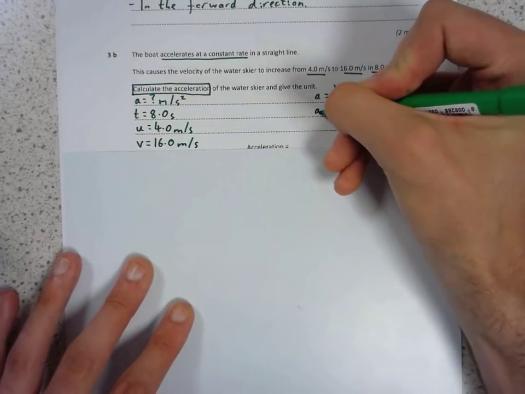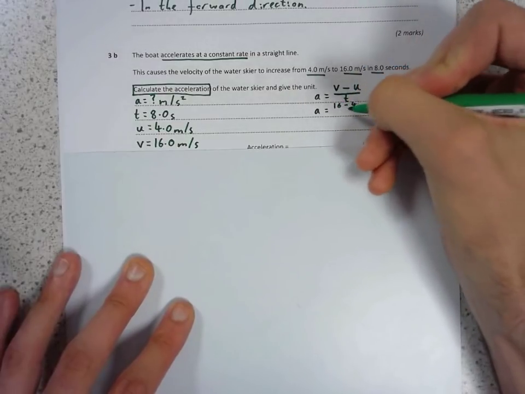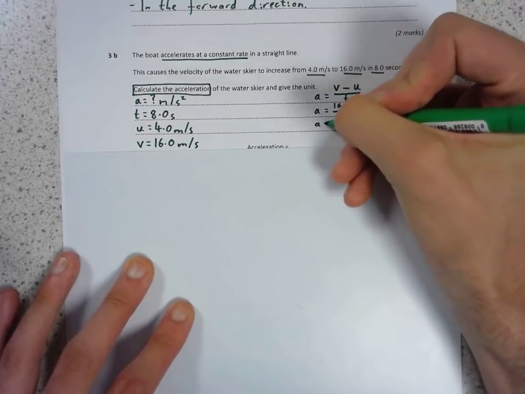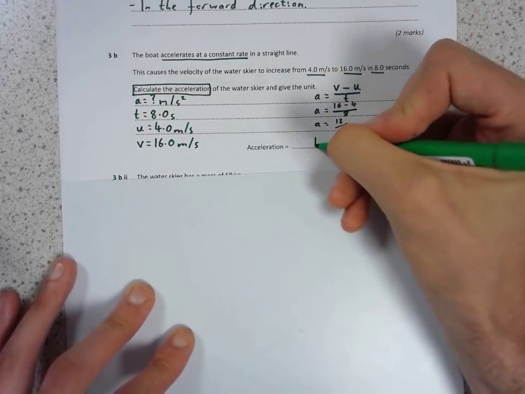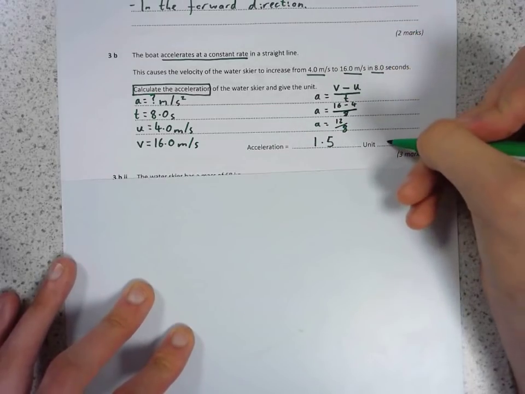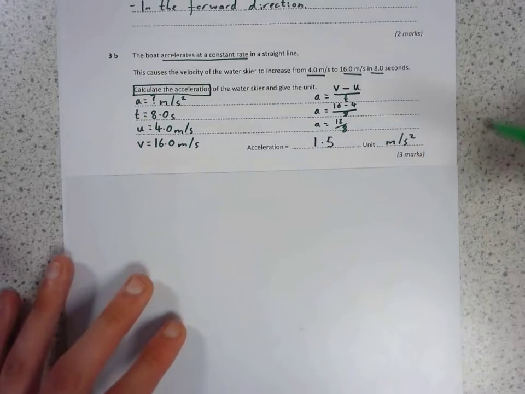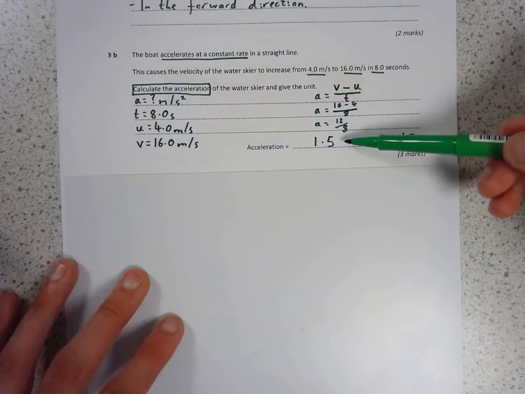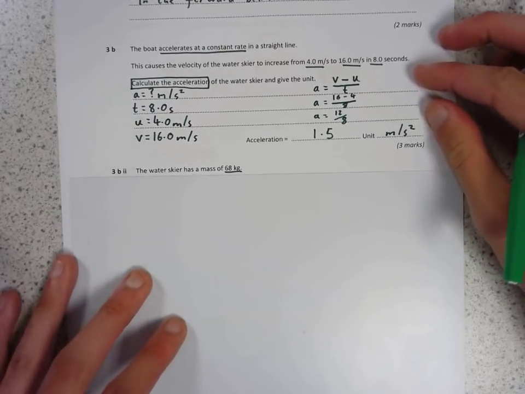If I substitute in these values, I'm going to put in 16 minus 4 divided by 8. So acceleration is going to equal 12 over 8, and that comes out at 1.5. And my units, meters per second squared. So I'm going to get 1 mark for substituting in my values correctly, 1 mark for calculating the correct value, and 1 mark for the correct units, meters per second squared.